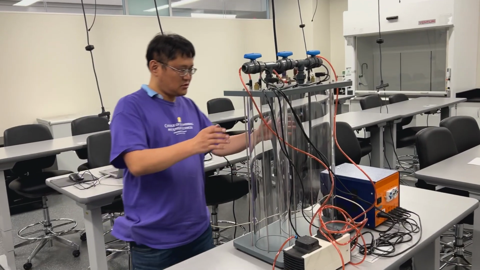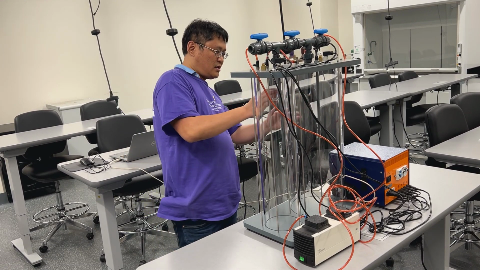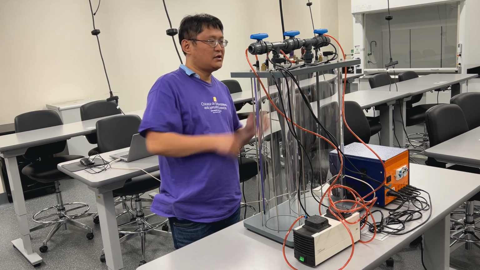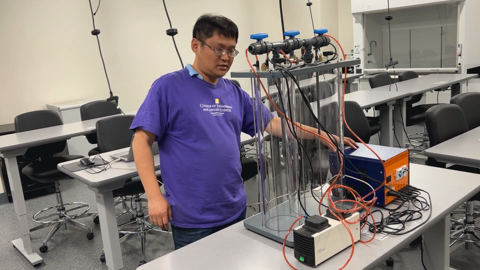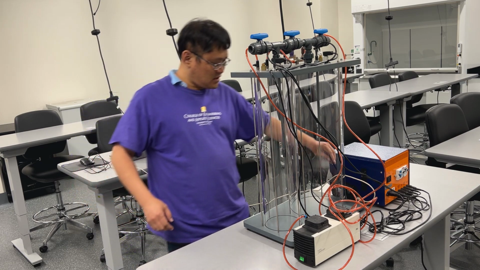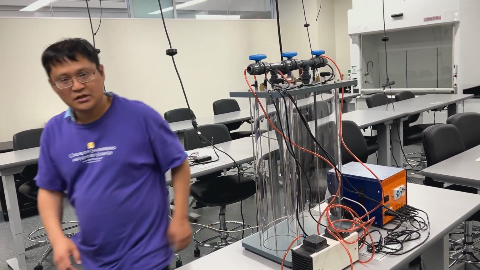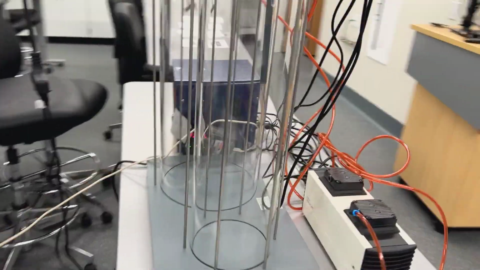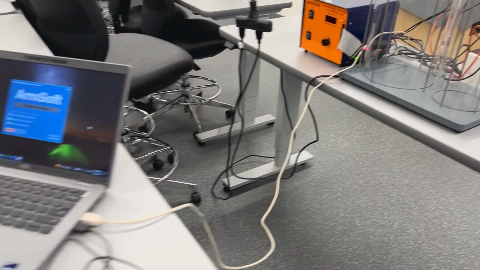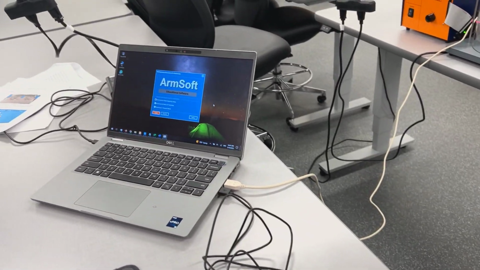We have a big tank and a smaller tank here, but in this experiment we only use this big one. This is the air pump, and this is the controller, and there's a data logger here. It can directly link to your laptop, and there's software that can get the result directly. It is called ArmSoft. I already installed it on my laptop, and I can start.